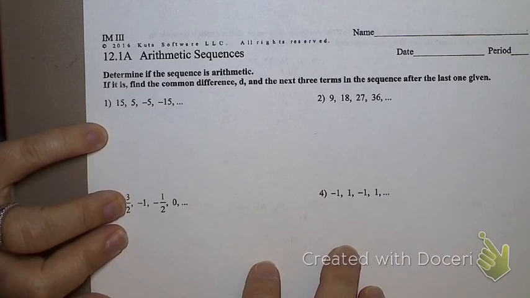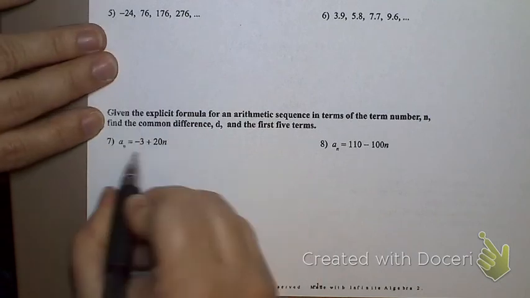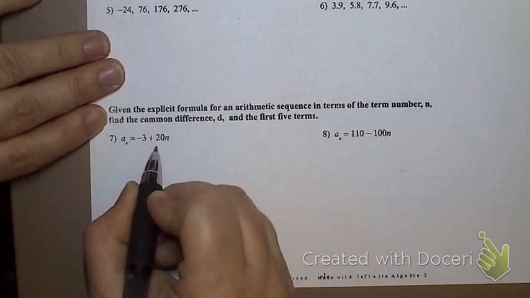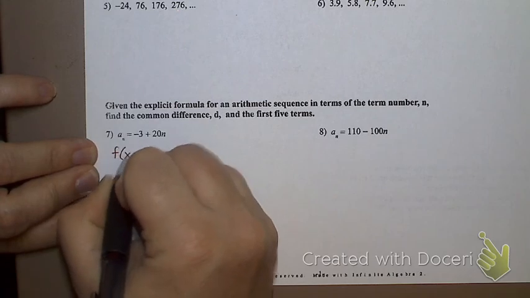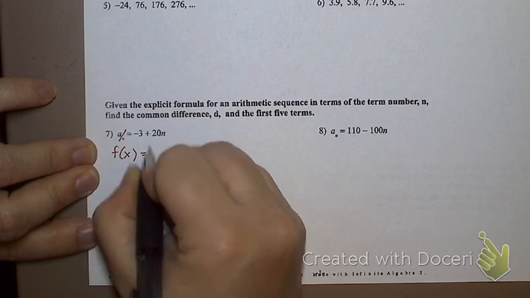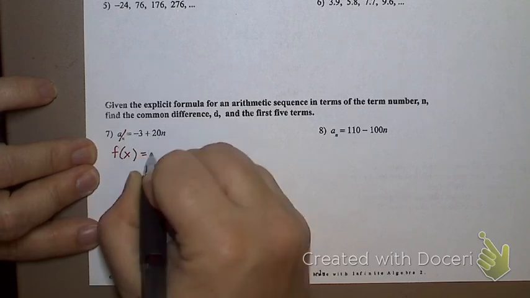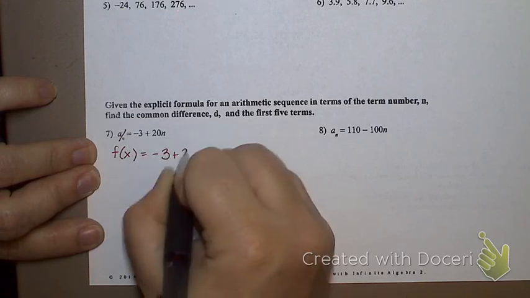Pretty easy? Okay. Down here, you are given the explicit formula, but you are given it in that other notation. So here's what you need to think about this as. This is really f of x instead of a sub n is equal to, and they kind of have it backwards, which is fine. It's negative 3 plus not 20n, but 20x.